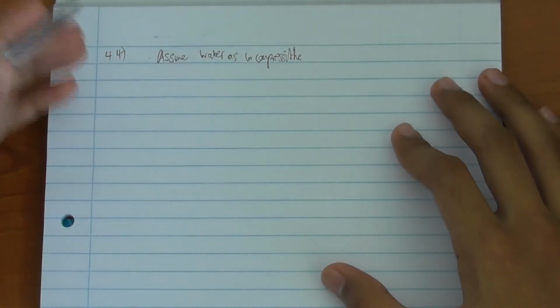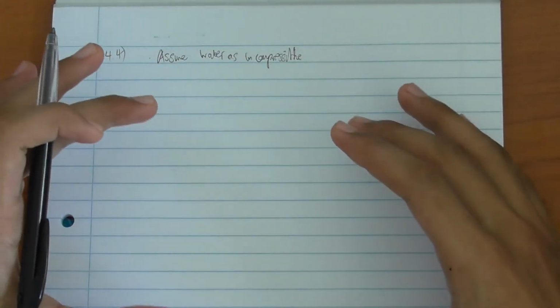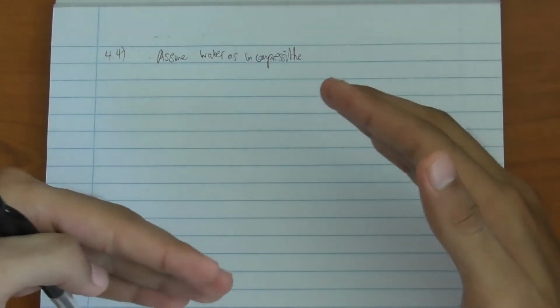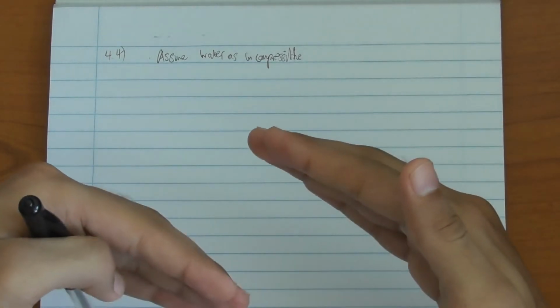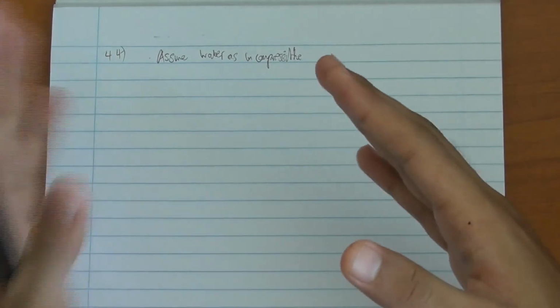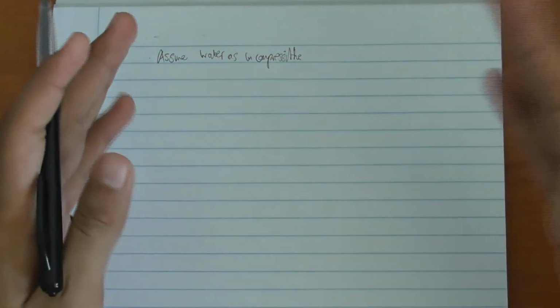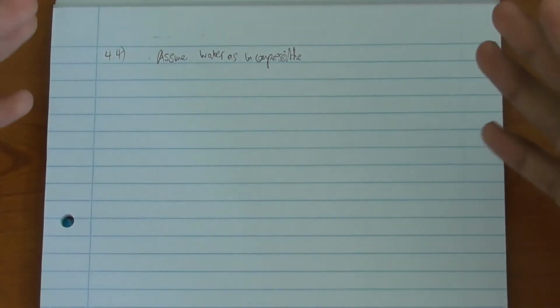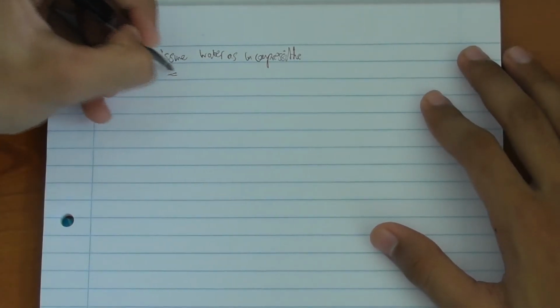So as usual, we will begin by assuming that the fluid is incompressible. Remember, water is mostly incompressible. So we're just going to write here, assume water as incompressible. Now the reason we do this is because if water is incompressible, then as water goes through the tube, it cannot compress so that more mass enters than exits. Every piece of mass that is entering must exit, and that way you are, by implication, operating at steady state.